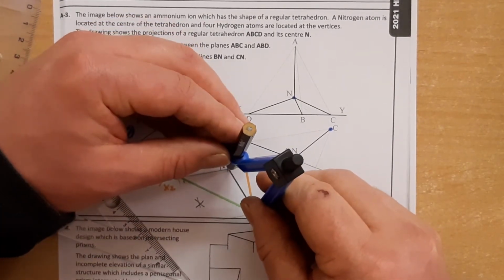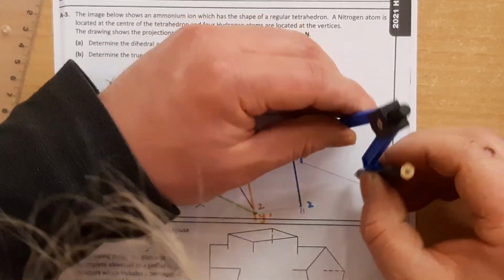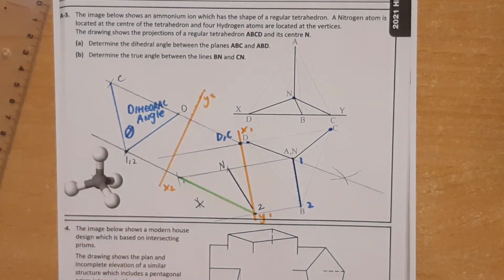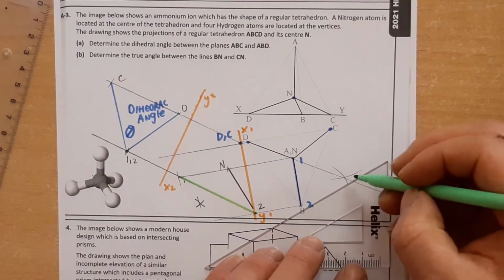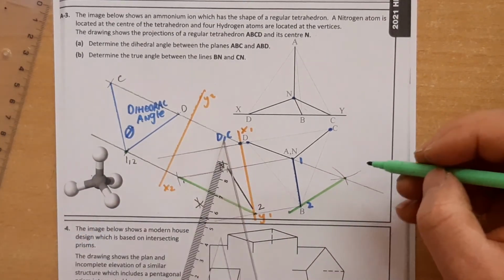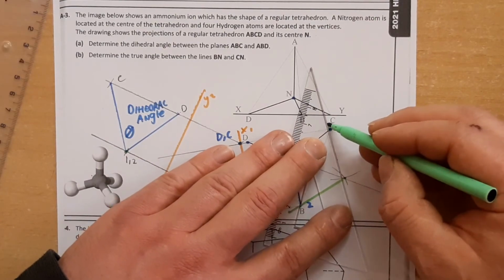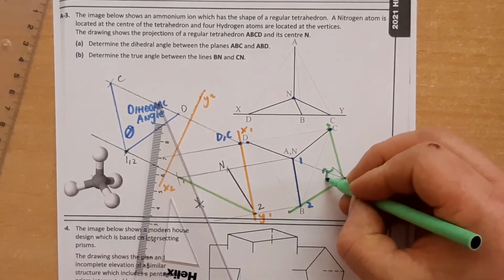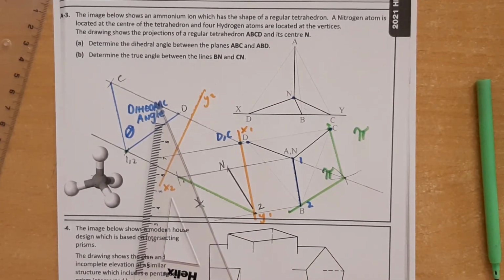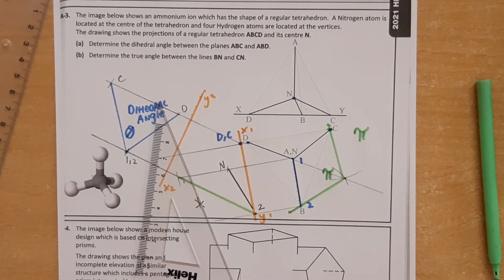Taking that length on my compass, swinging that from C or B, completes the question. You'll see all 3 points cross over at the one place. So the required angle that you're looking for is here, and we'll call that angle there pi. Measure the angle pi for the true angle that's required at part B. Okay, thanks very much.